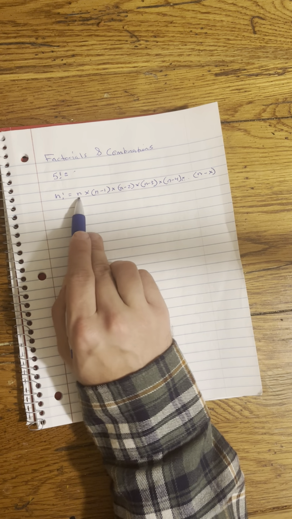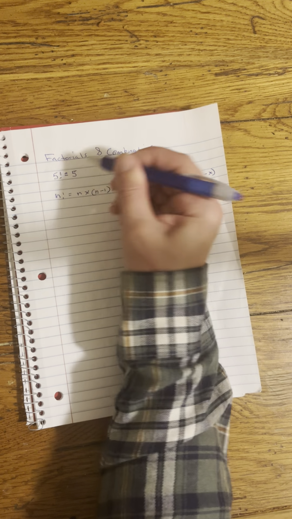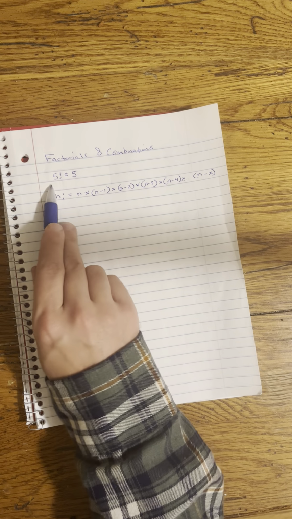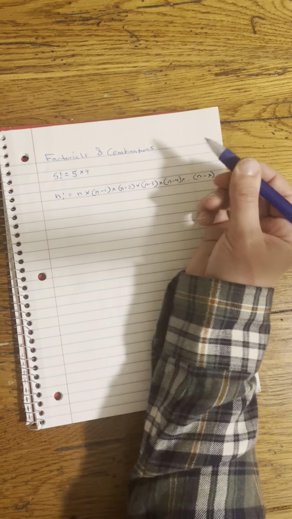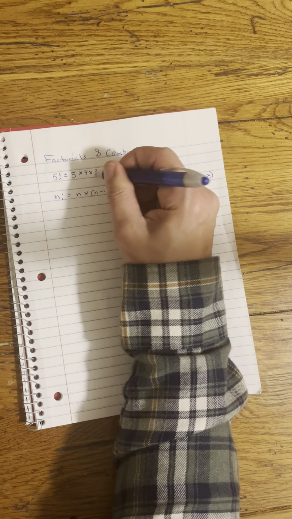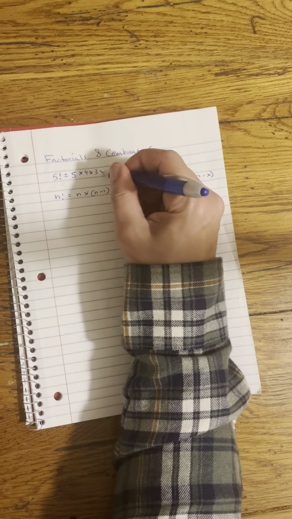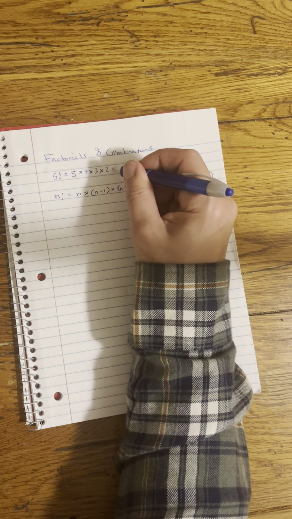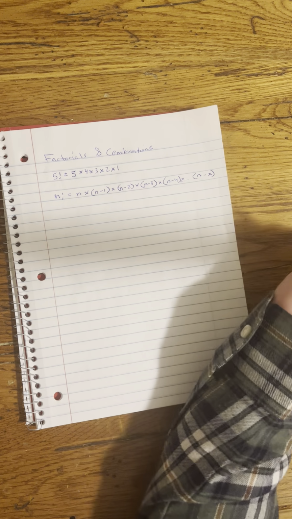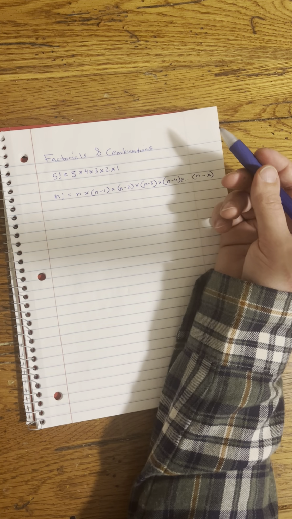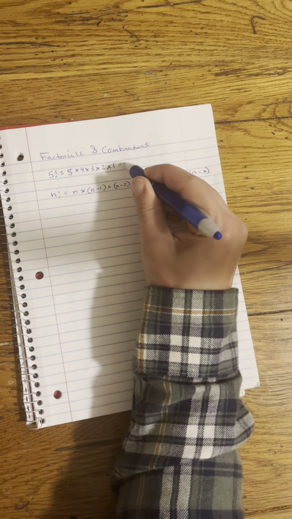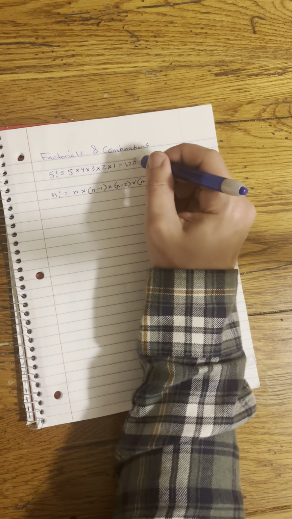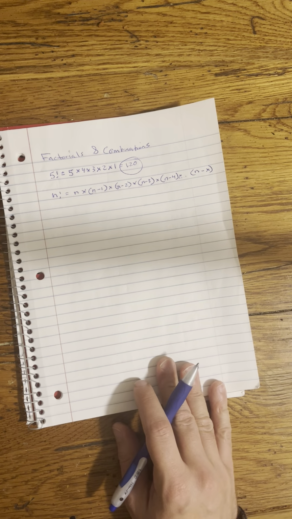So up here, what do we have? 5, you have the 5, so that's the n. 5 minus 1 is 4. 4 minus 1 is 3. 3 minus 1 is 2. 2 minus 1 is 1. 1 minus 1 is 0, but we don't have to put that. And then when you multiply all these together, we'll get 120. So that's 5 factorial.